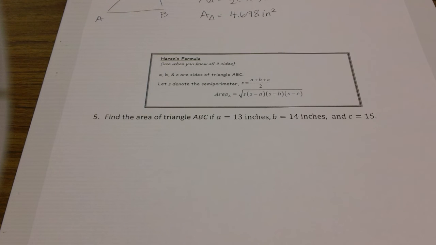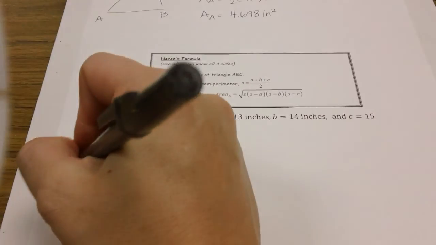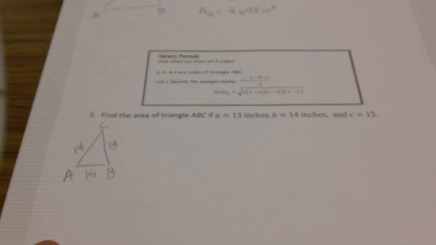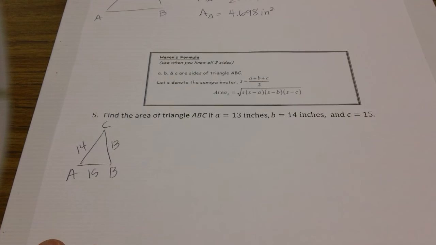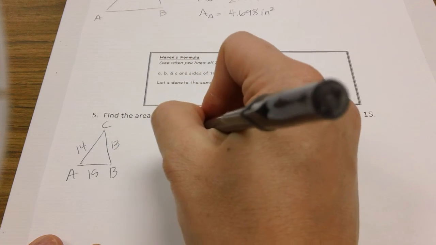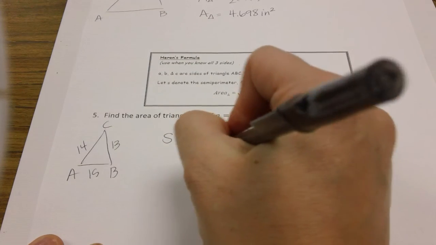Okay, so if we're given this triangle ABC with all the side lengths, A is 13, B is 14, and C is 15. The first thing that we need to do is find our S value. To find our S value, we're going to take 13 plus 14 plus 15 and divide all that by 2.